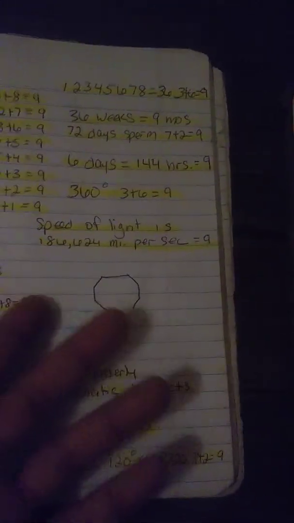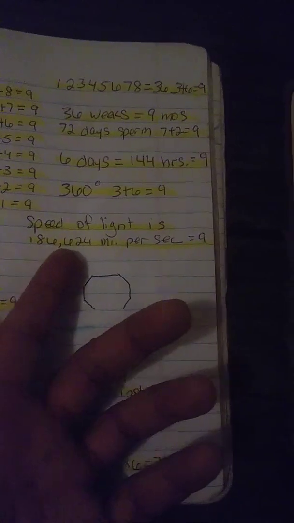6 days of creation, then he rested. Well, 6 days is 144 hours. 1 plus 4 plus 4 equals 9. 306 degrees equals 9. 3 and 6, 9. The speed of light, 186,624 miles per second. That equals 9. All of these numbers, add them up, and you're going to get 27. 2 and 7 equals 9.